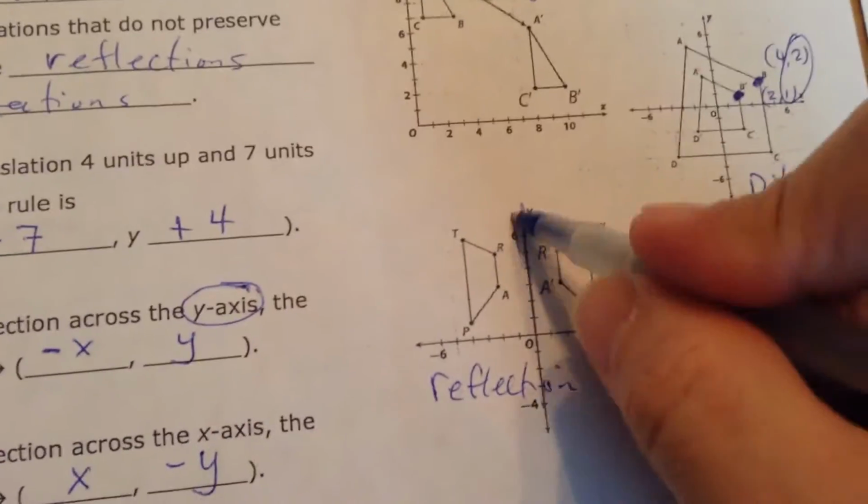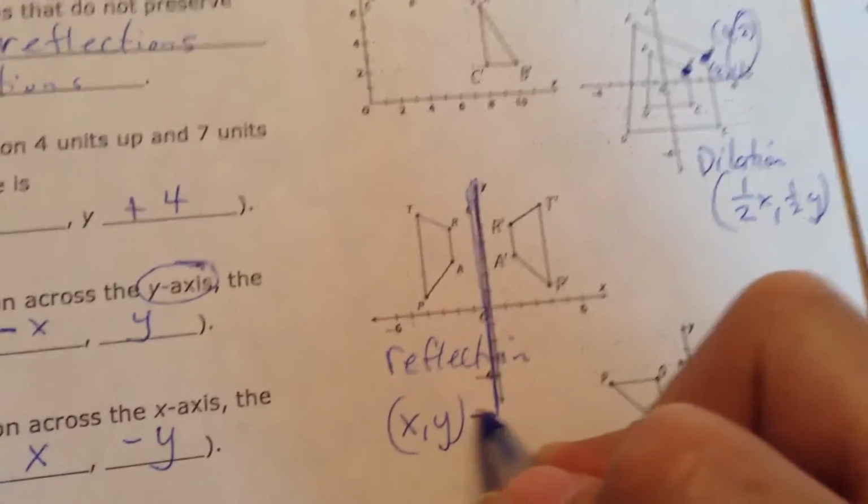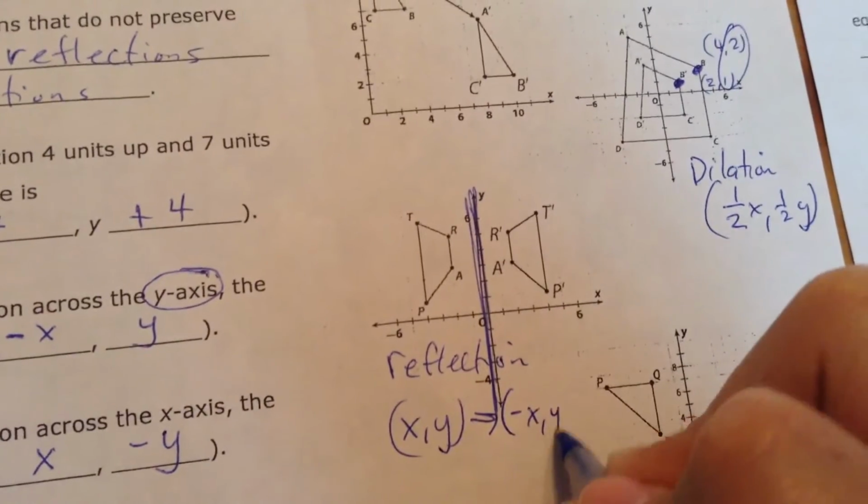Okay, for this one, this is a reflection. And since they reflected it over the y-axis, that means you leave the y alone. So the rule for that one is you just change the sign of the x.